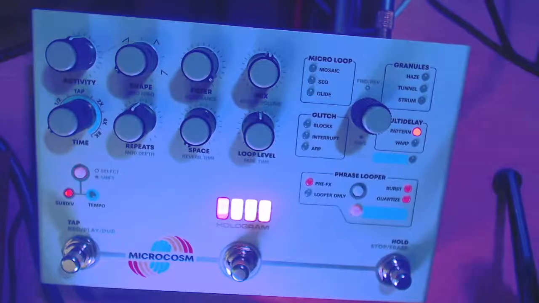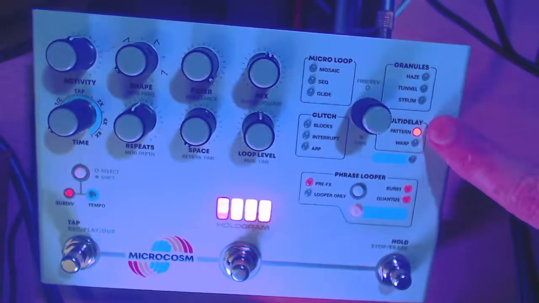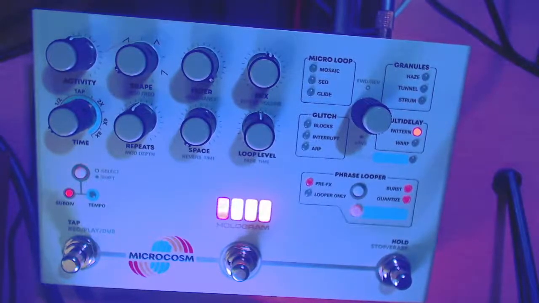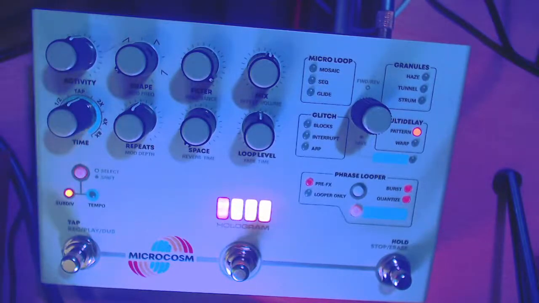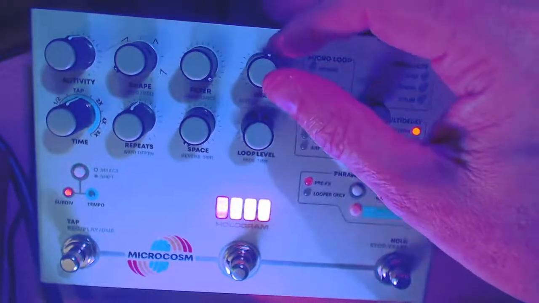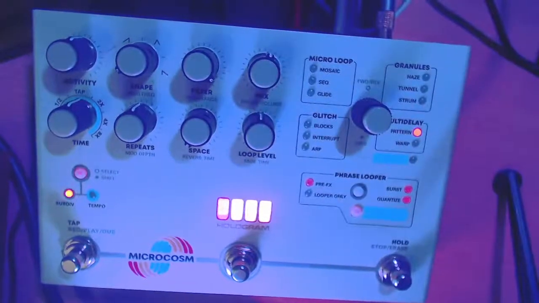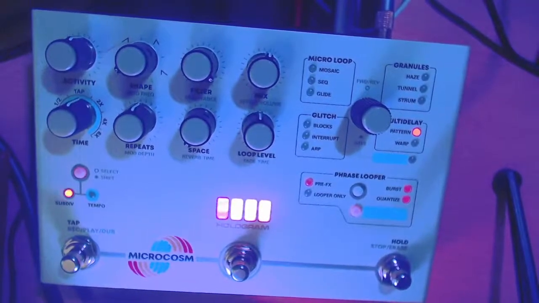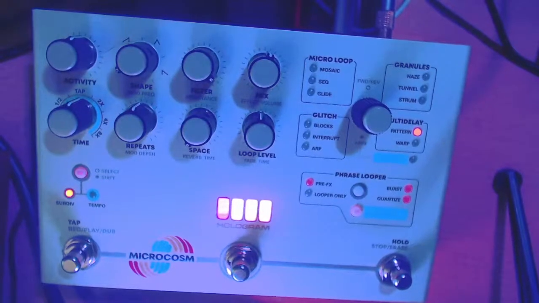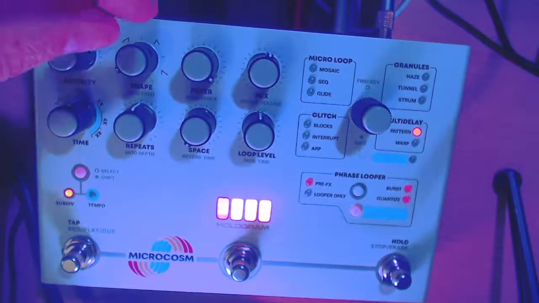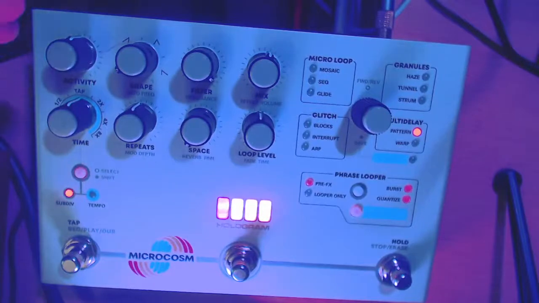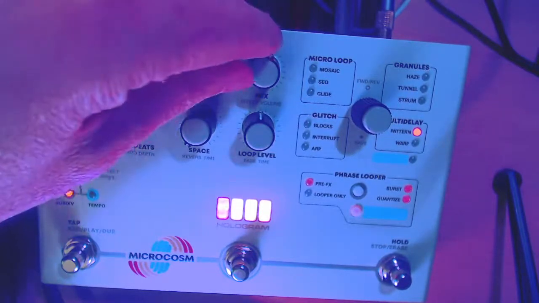The final section for the Microcosm is this multi-delay section, and this is adding all sorts of different kinds of delay patterns. One of the challenges I tend to have with this pedal is it sometimes just generates too much noise, so there's ways to make things more subtle. Right now this is kind of a lot.